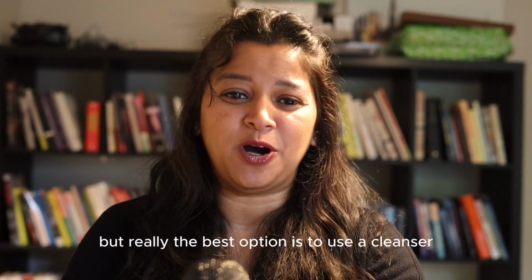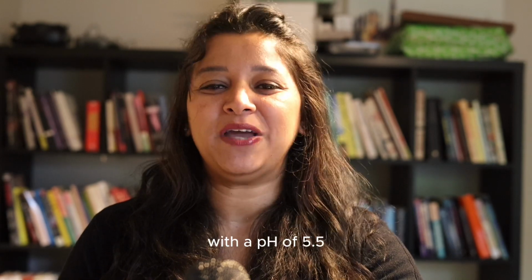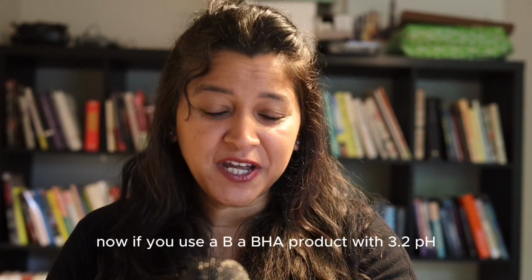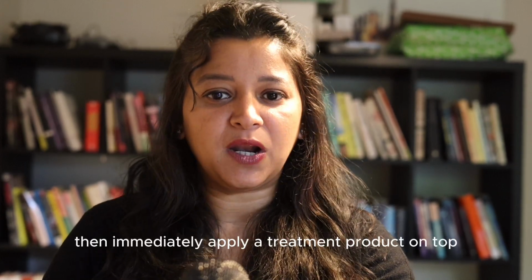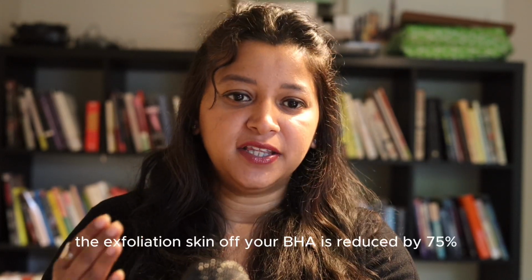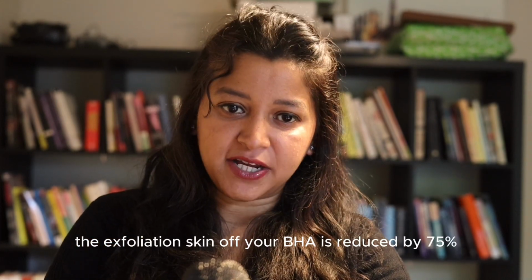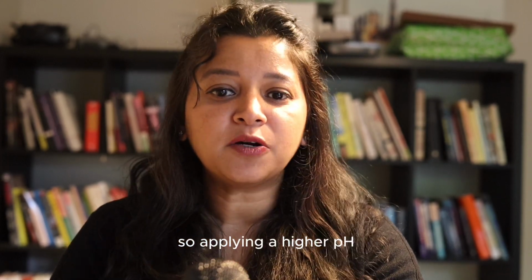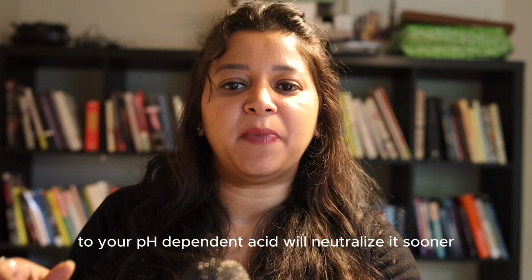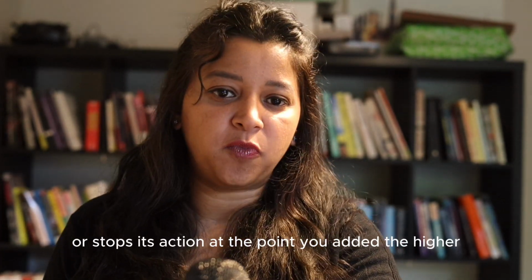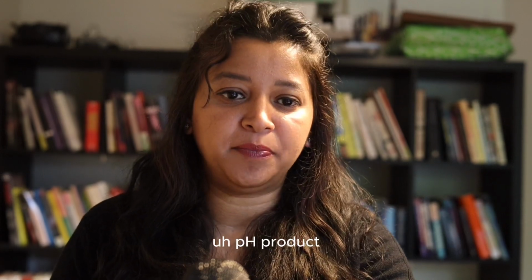But really, the best option is to use a cleanser with a pH of 5.5. Now, if you use a BHA product with 3.2 pH, then immediately apply a treatment product on top with 6.5 pH, the exfoliation of your BHA is reduced by 75%. So applying a higher pH to your pH-dependent acid will neutralize it sooner or stop its action at the point you added the higher pH product.